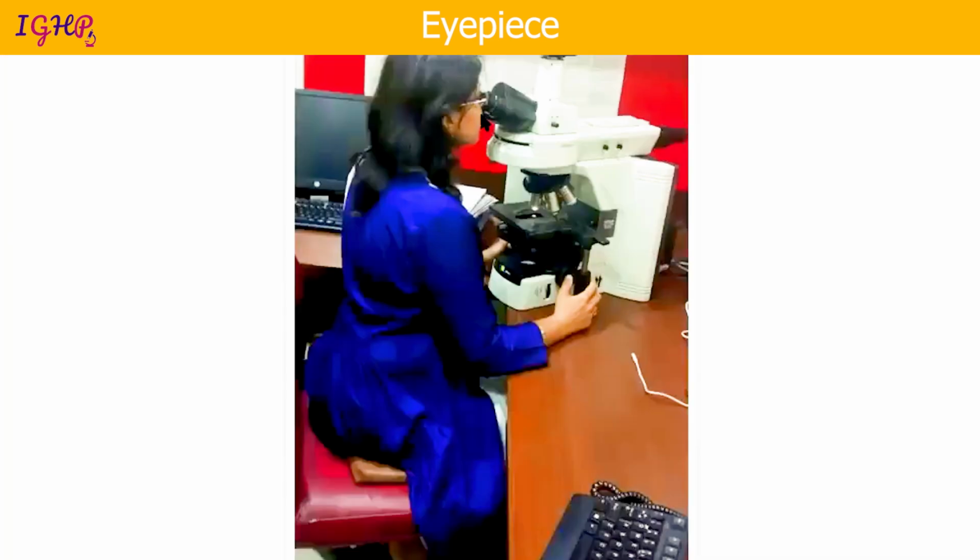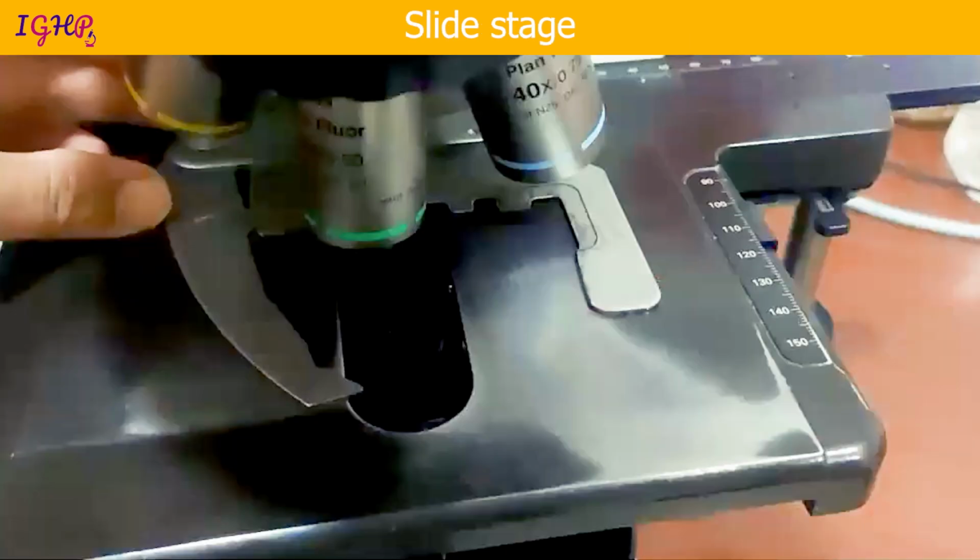And once you have adjusted the eyepiece, then you look into the eyepiece with your glasses on. So you need not remove your eyeglasses when you look into the microscope. Your glasses should be on when you go into it.